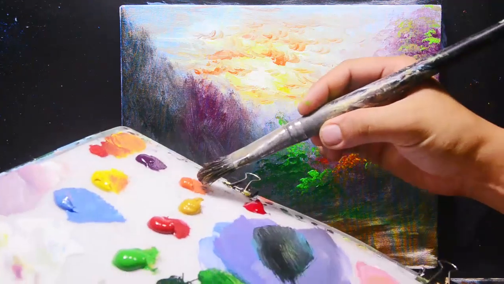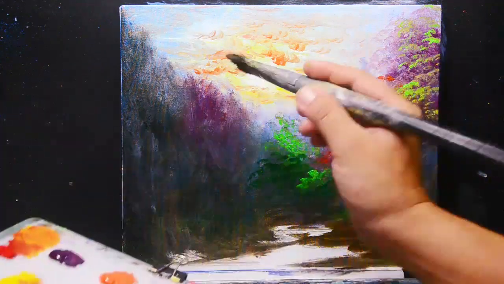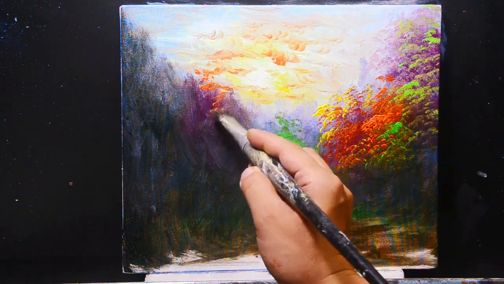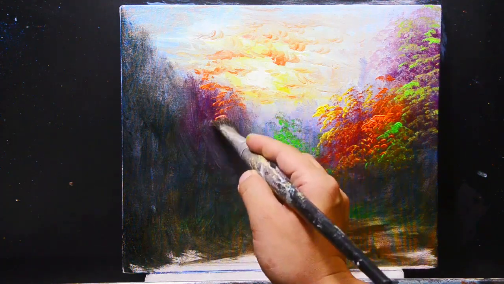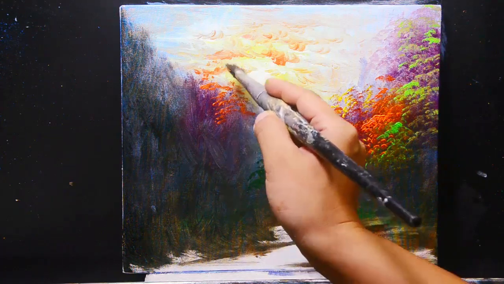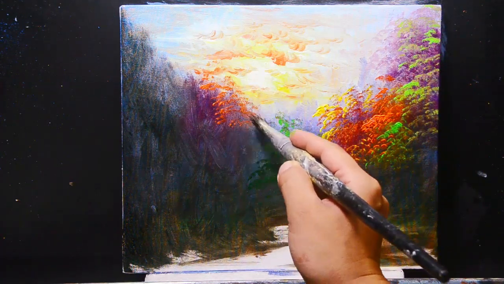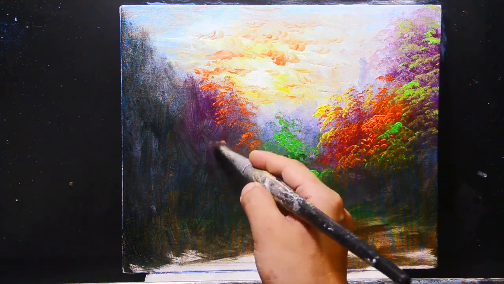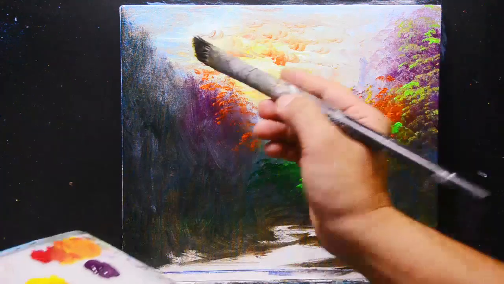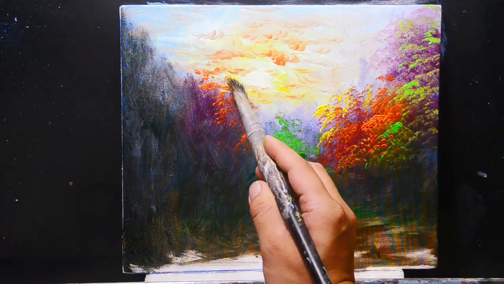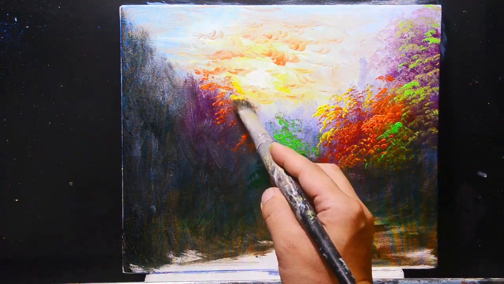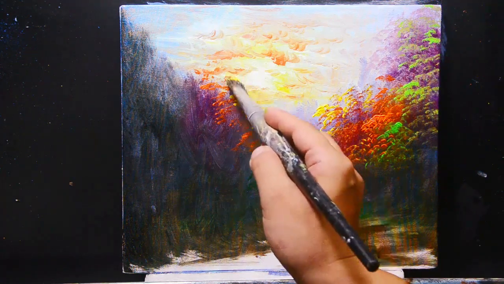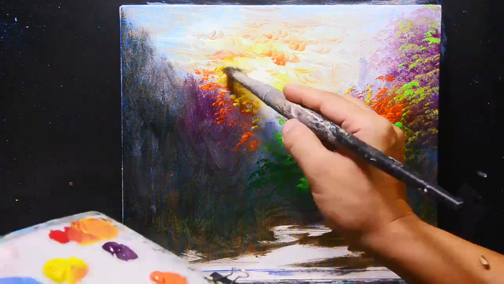I'm going to paint also the orange yellow. Let's paint also the orange yellow here for the trees, another color of the trees here. Going down here. And also the cadmium yellow. Going to add cadmium yellow for the highlight effects for this tree here. Going to the upper portion.